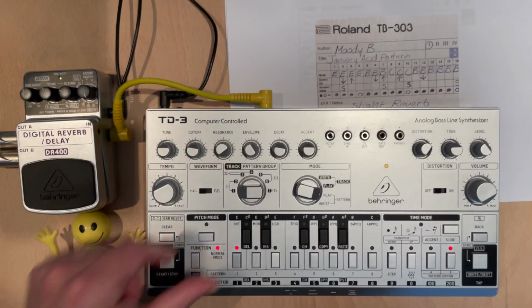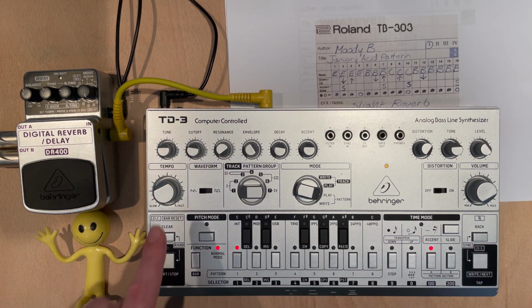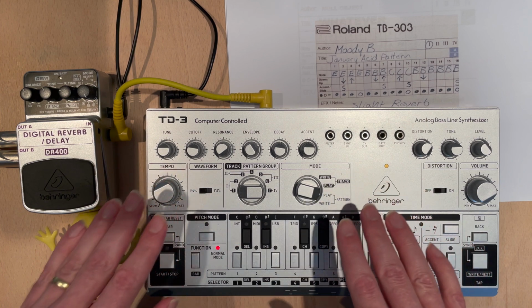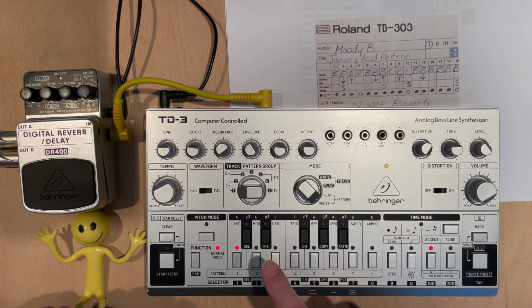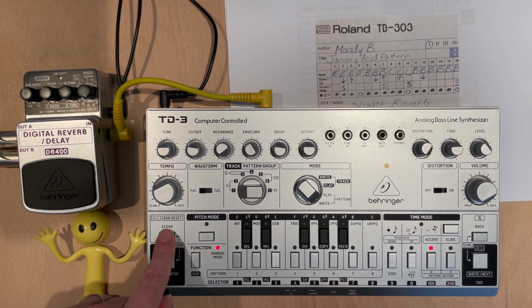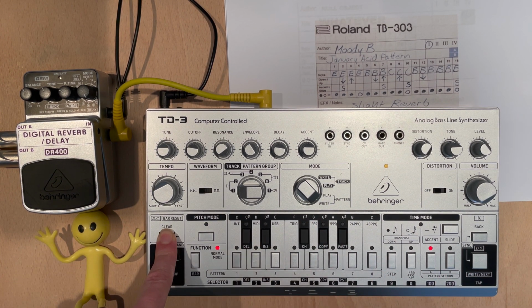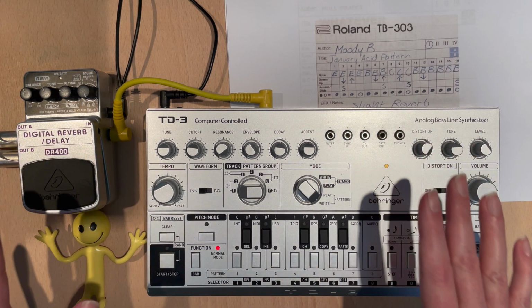So I'm going to select the one that I want to overwrite, which is going to be this one. That's boring, I'm going to overwrite that. So I now need to go into the write mode. So pattern write mode is here. If I do start stop, it will still play. It's still there. So I need to clear it. So I hold down the clear button, and then I press the number of the pattern I want to clear. Simple as that. Now if I press start stop, it's silent. That proves to you that the pattern is empty.